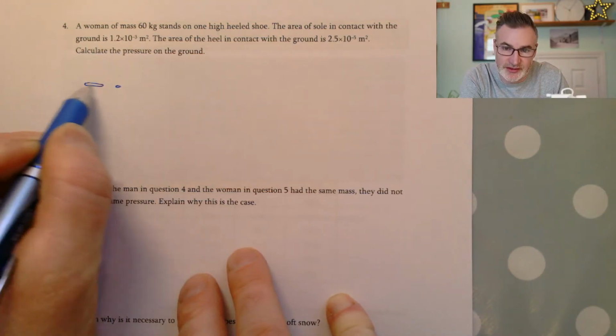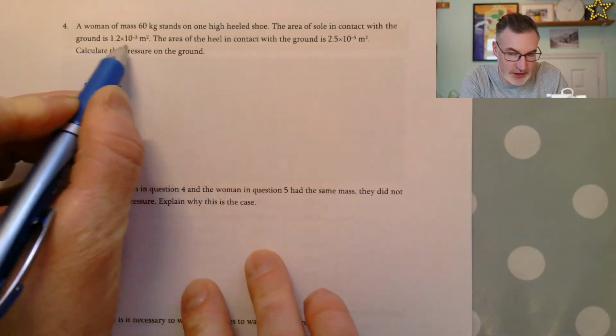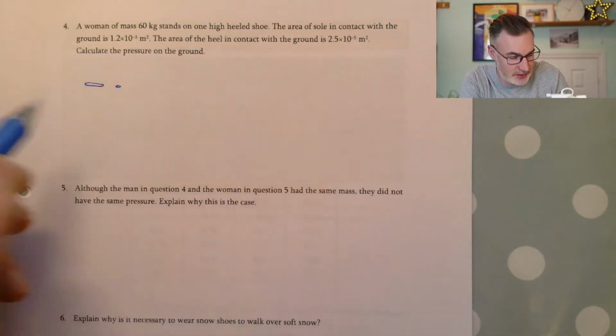So we've got a high-heeled shoe, which would be something like that. If that's our footprint of the high-heeled shoe, this is the area here and this is the area here. So we add the two areas together.